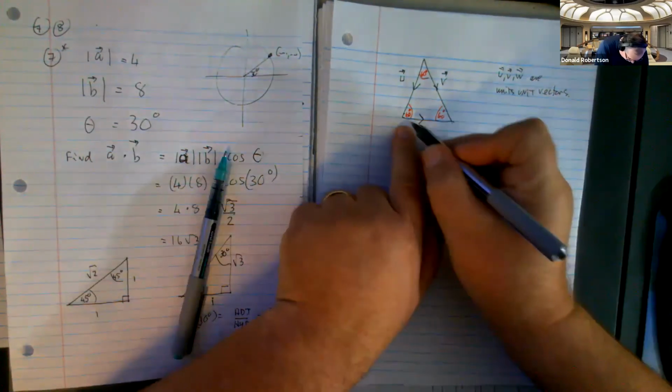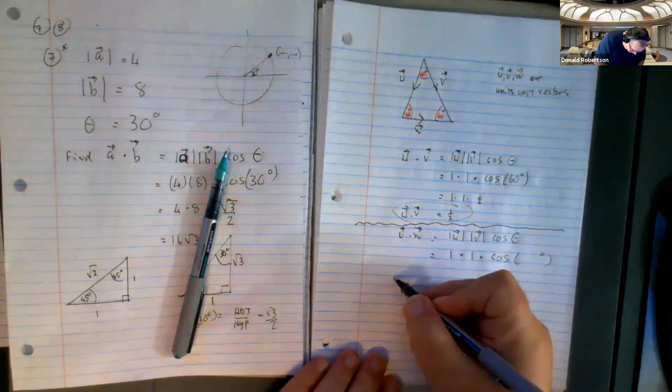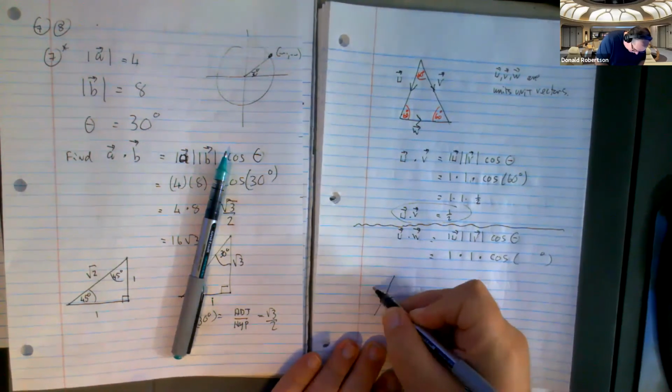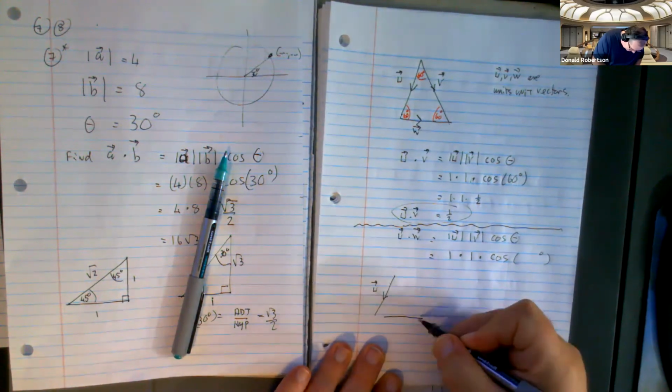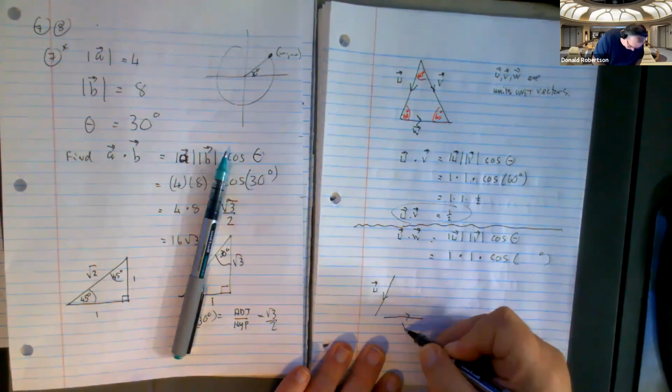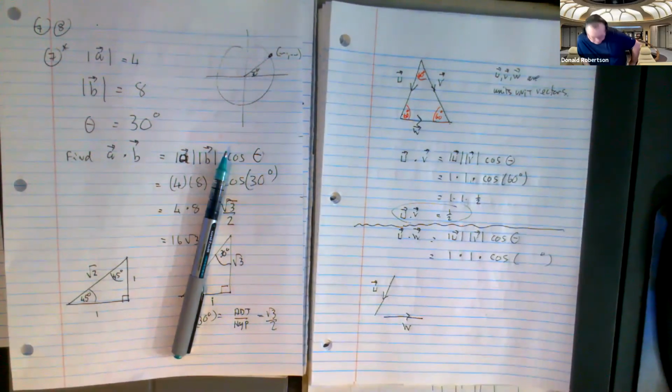Here is u. I'll try and draw them separate from each other. u's going this way, and w, I should say, is going that way. I've separated them deliberately.